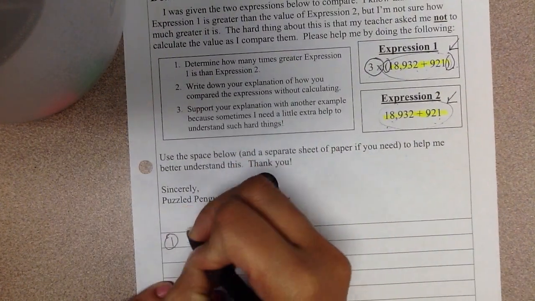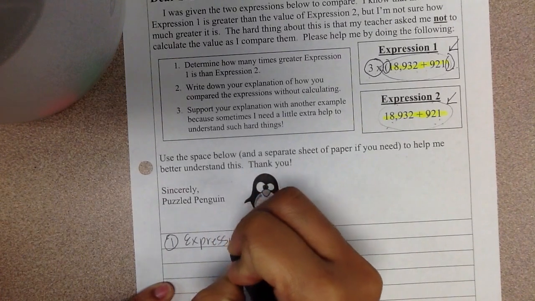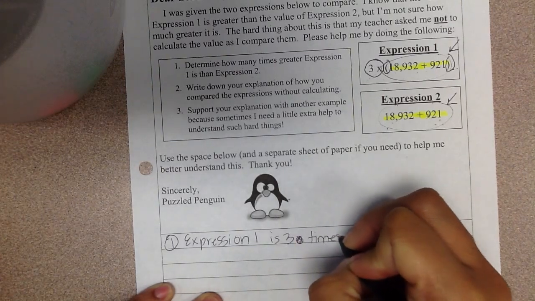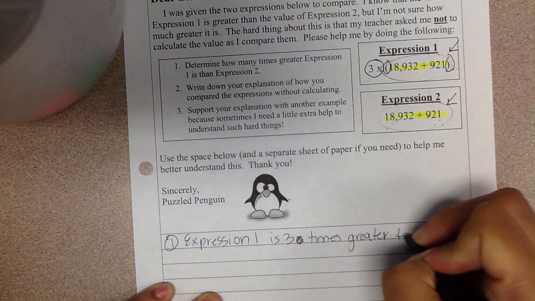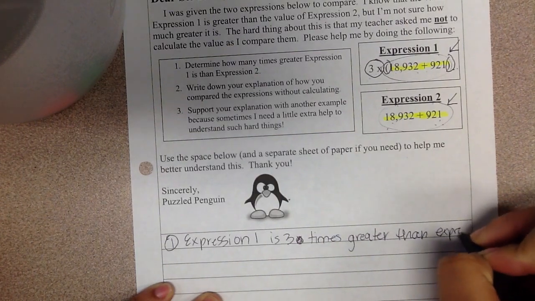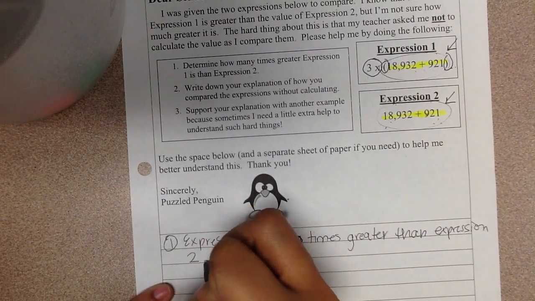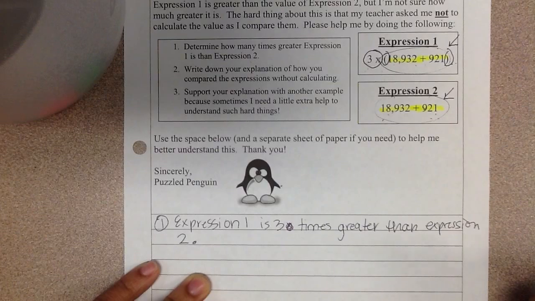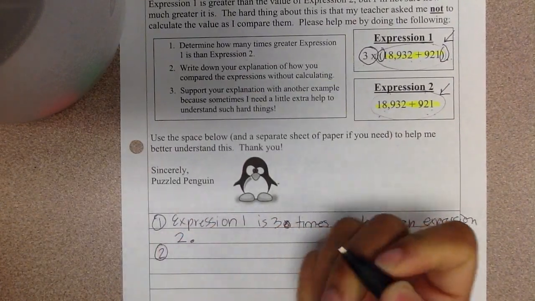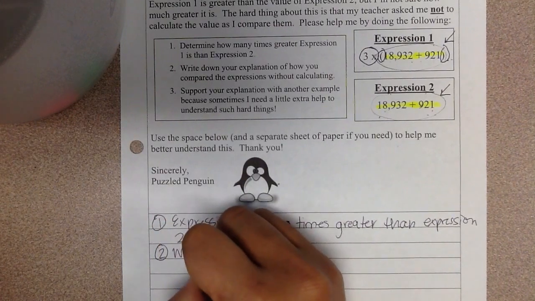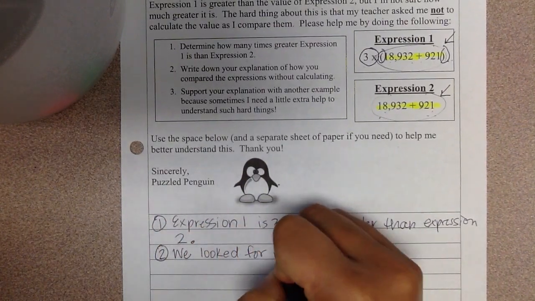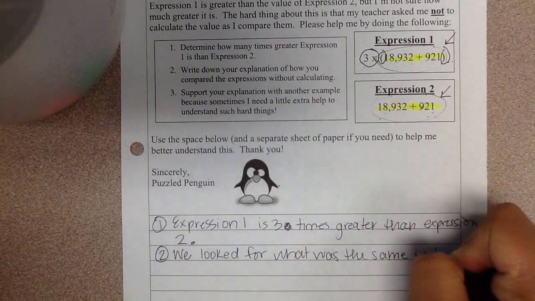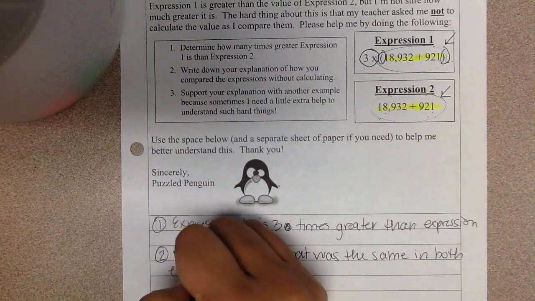So for number 1 down here, I'm going to write expression 1 is 3 times greater than expression 2. Okay. Now number 2 says, write down an explanation of how you compared the expressions without calculating. So what I did, we looked for what was the same in both expressions.